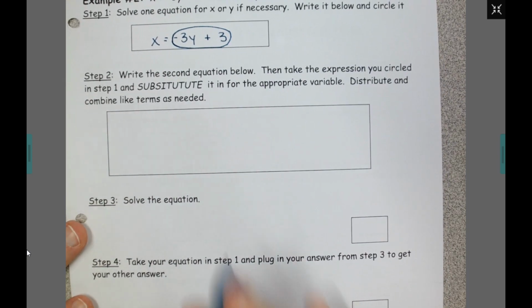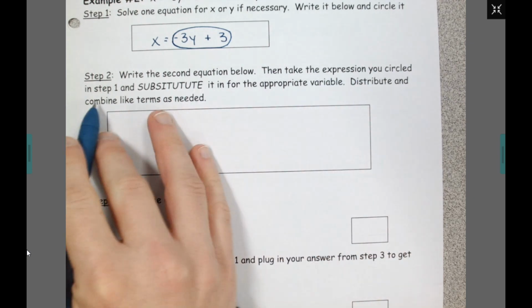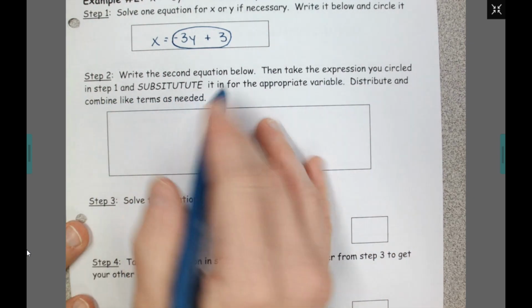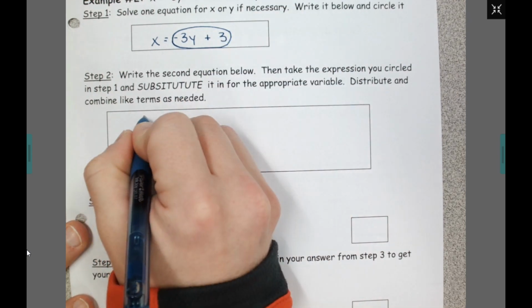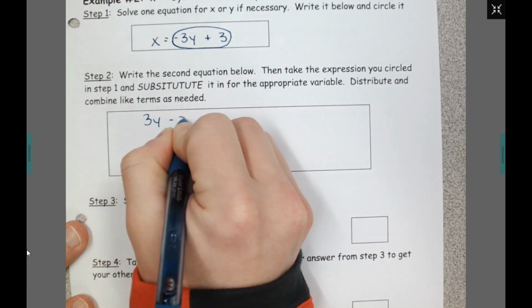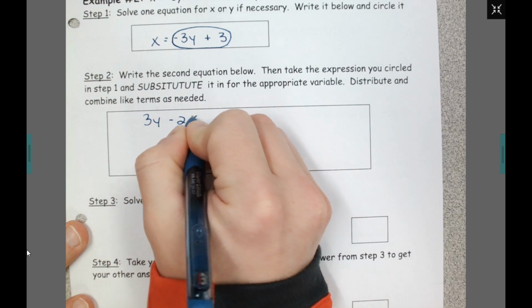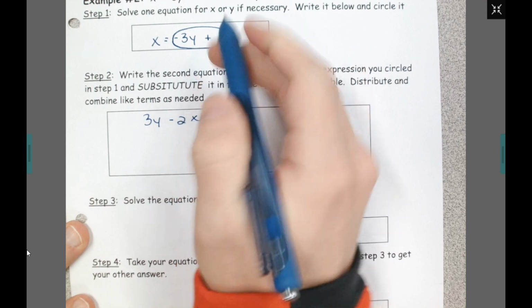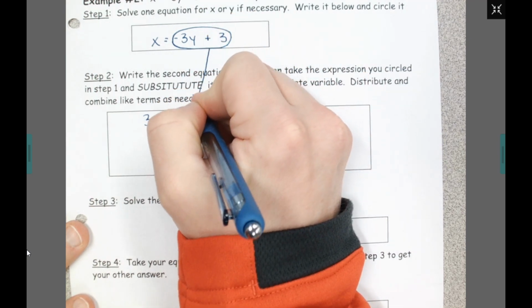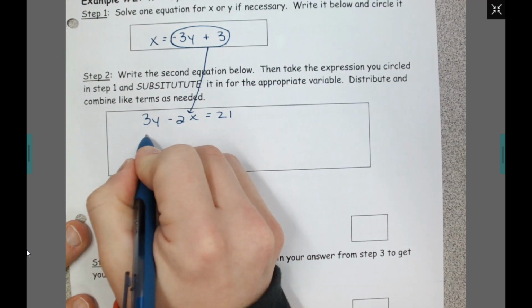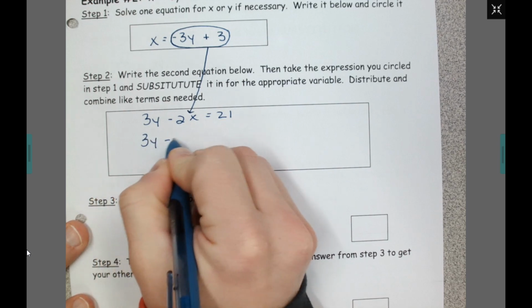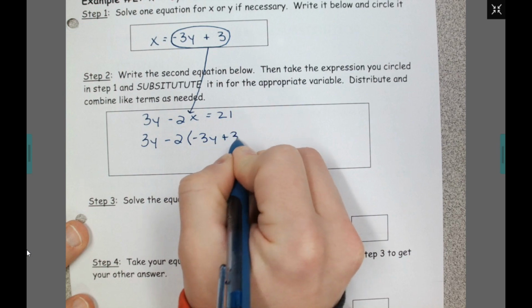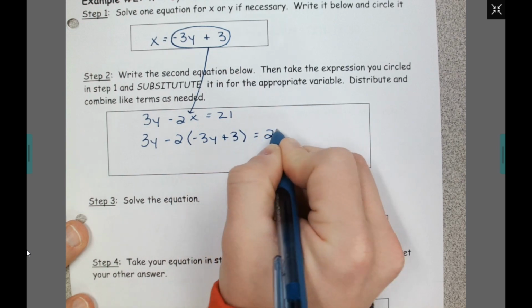Step 2, write the second equation below and then take the expression we circled in step 1 and substitute it in. My second equation is 3y minus 2x equals 21. Wherever I see an x, this negative 3y plus 3 gets plugged in. So we got 3y minus 2, parenthesis, negative 3y plus 3, equals 21.